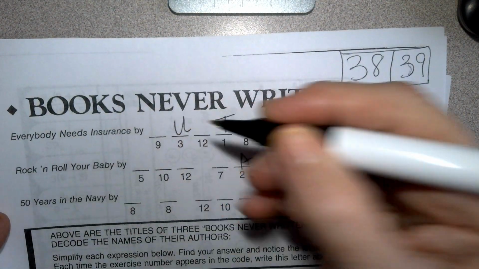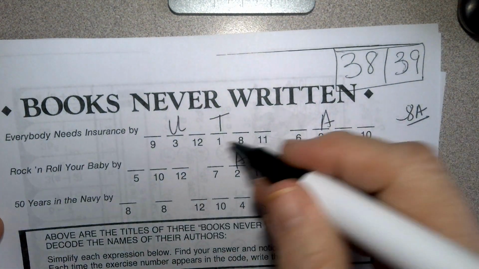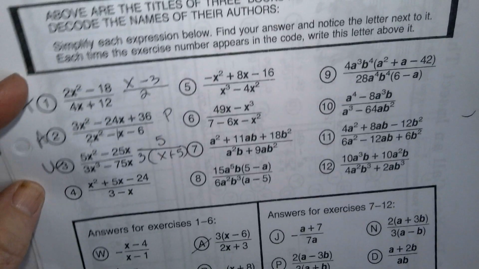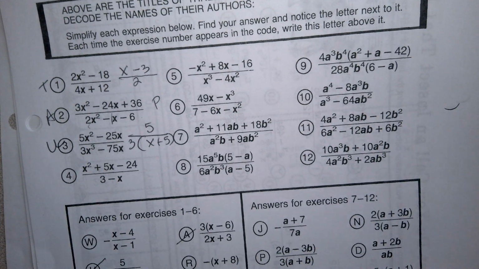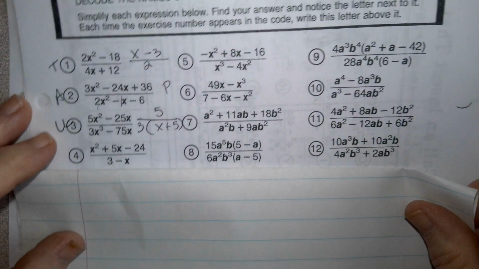And so everywhere you see a 3, put the U. And that's about it. Okay, we will do this. I really want to get to the hard ones, but there's an element in this one that we need to do. So, who thinks they know right away how to factor out the top?